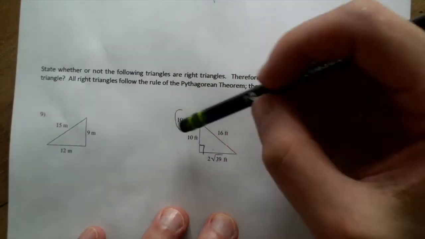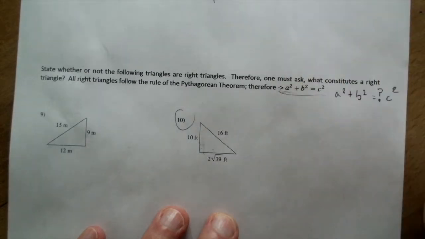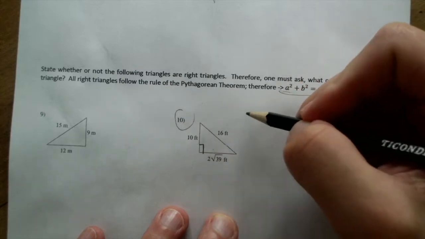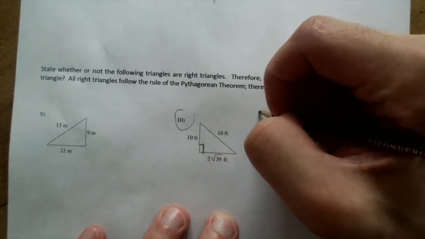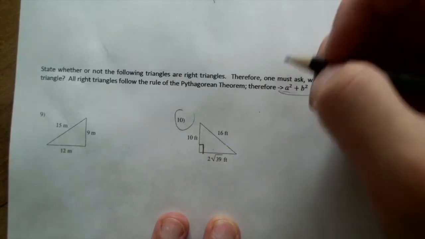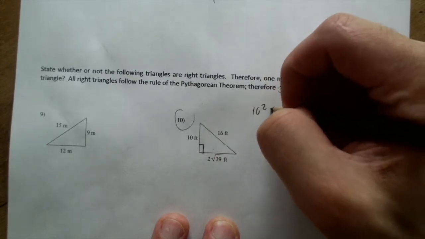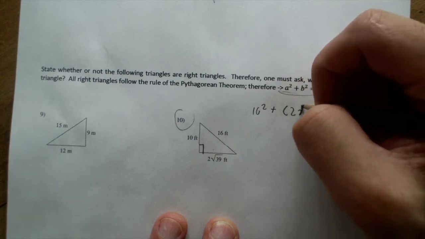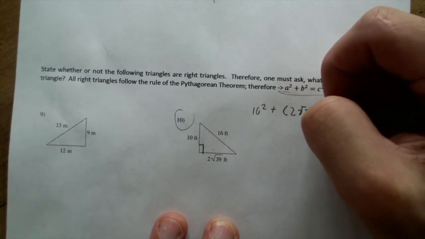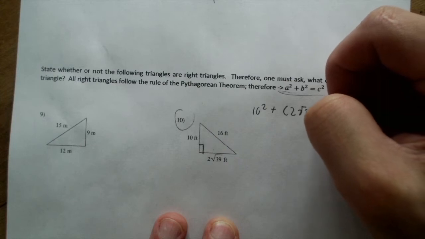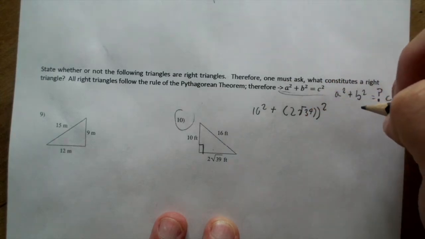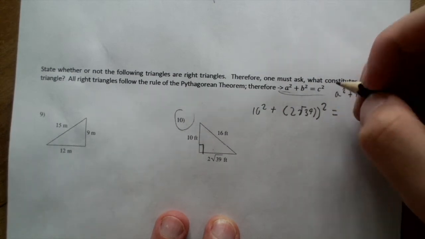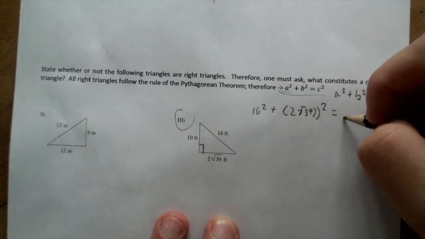So in my little figure here, I drew a right angle. This is obviously going to be our right angle side. But we're going to set up our equation as 10 squared plus, we're going to put this in parentheses, 2 radical 39. We're going to close our parentheses again. I'll show you why in a second. But squared equal to would essentially be 16 squared.